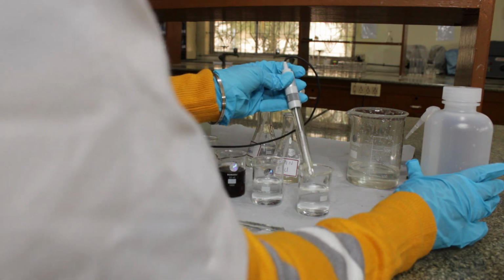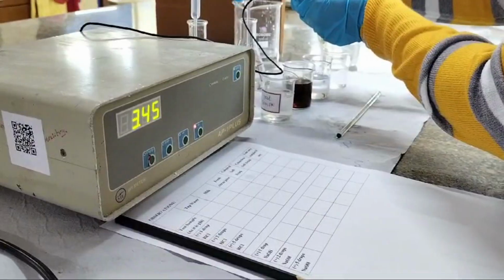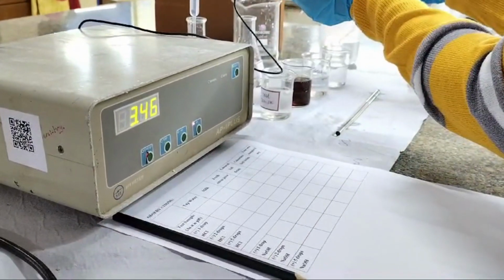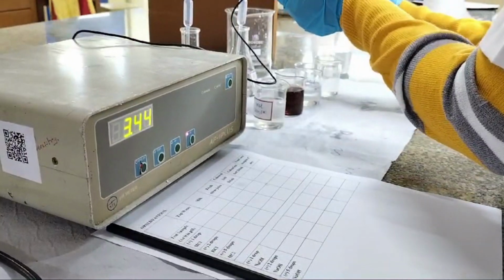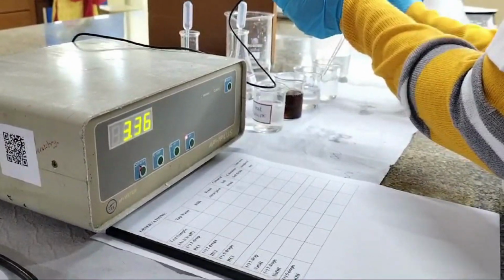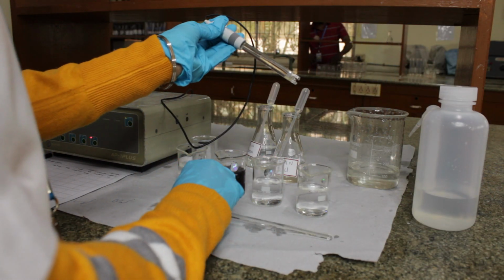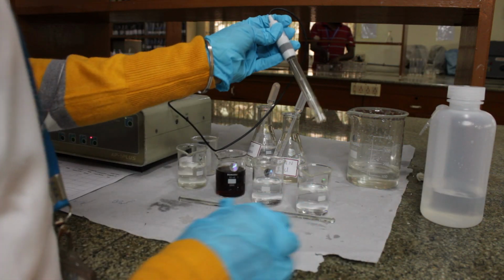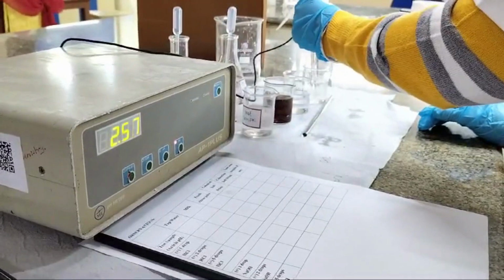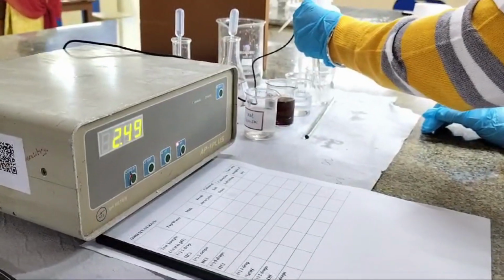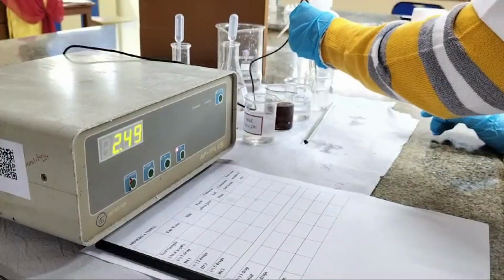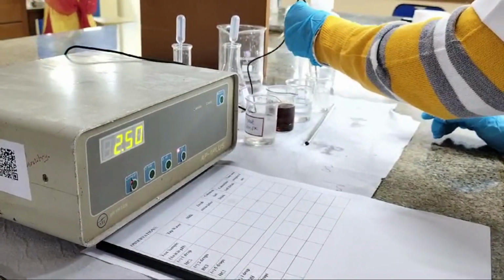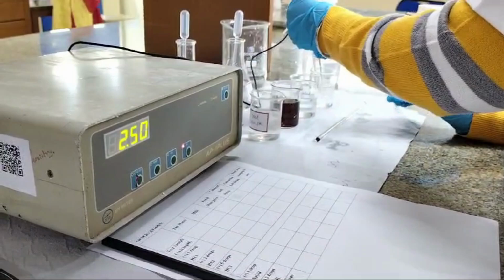Now we'll add 1 drop of HCl. Mix it well. Rinse your pH meter. As you can see, the pH from 3.4 reduced to 2.4 because the hydrogen ion concentration increased.